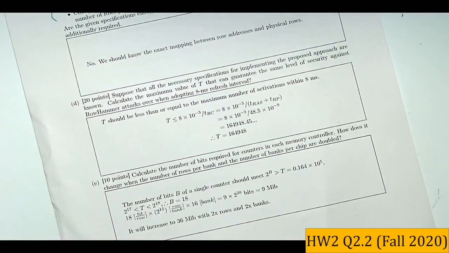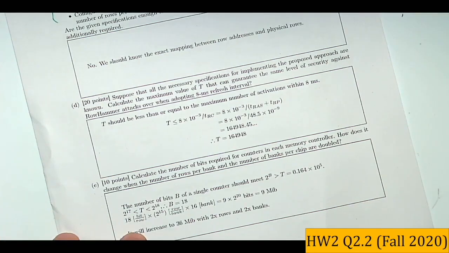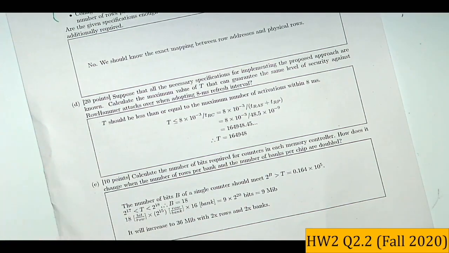Reducing the refresh interval means that it limits the number of activations within the consecutive refreshes, right? If we reduce the refresh interval, we can limit the number of activations, the number of hammering, because the hammering method is activation.